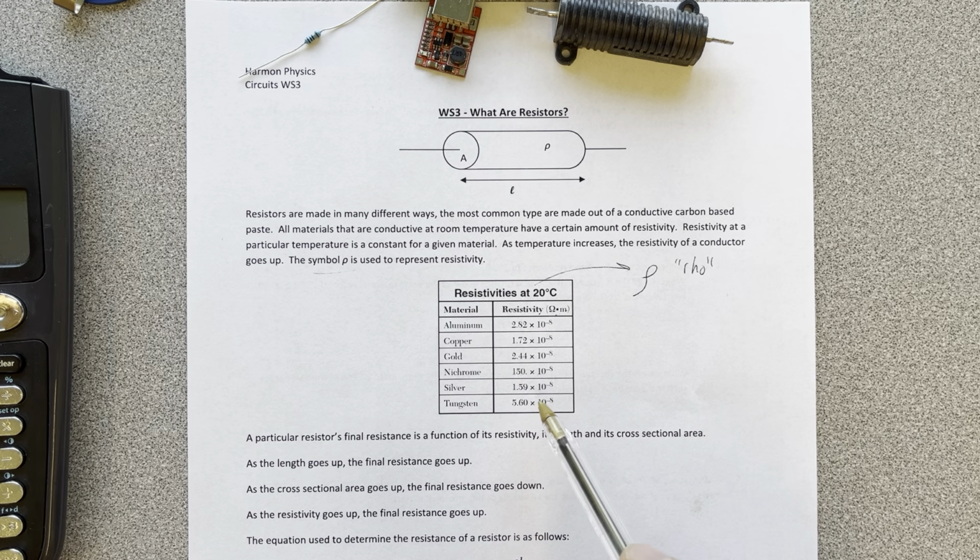Pretty shiny, doesn't rust too easily, used in a lot of different applications. Kind of a neat material. Tungsten, also used in a lot of applications. High resistance, higher than anything else.